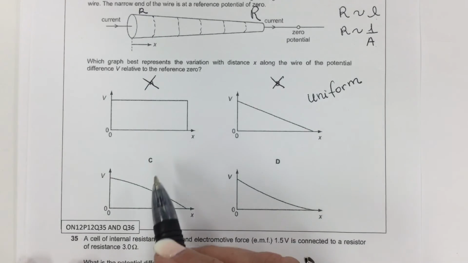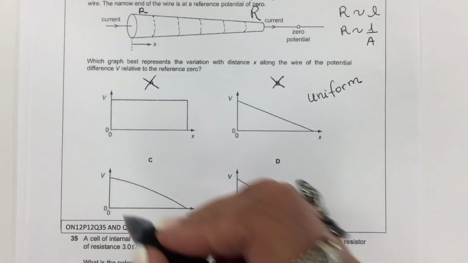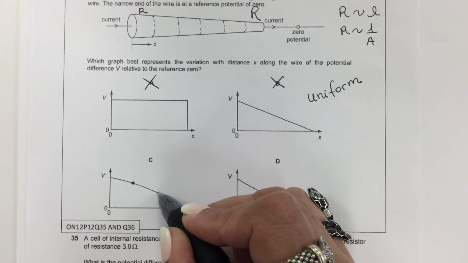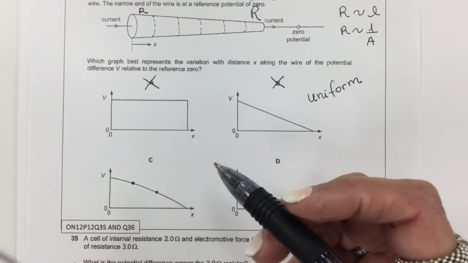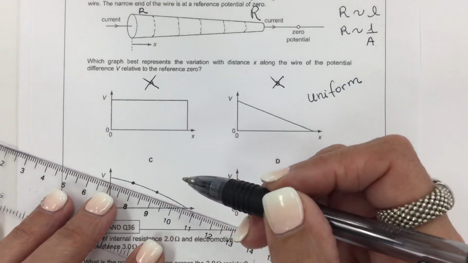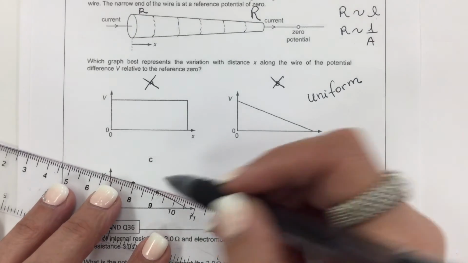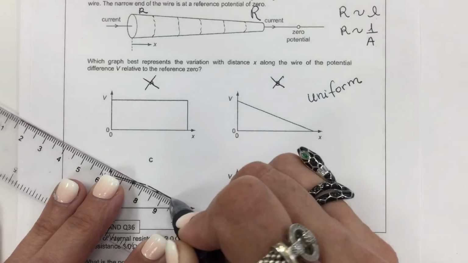Then you have option C, which is a curve. In order to determine if this curve represents how the voltage drops with the length, let's select 2 points on this line, draw a tangent over this line, and compare both.